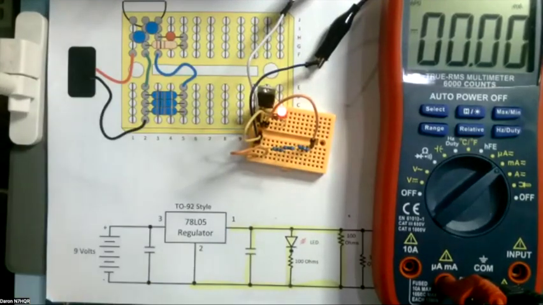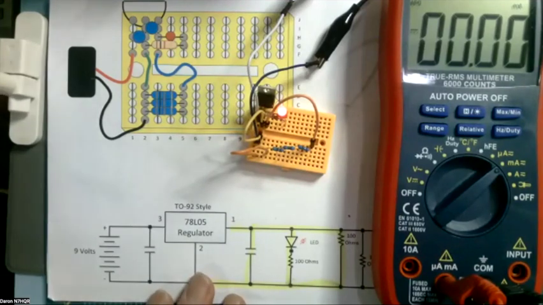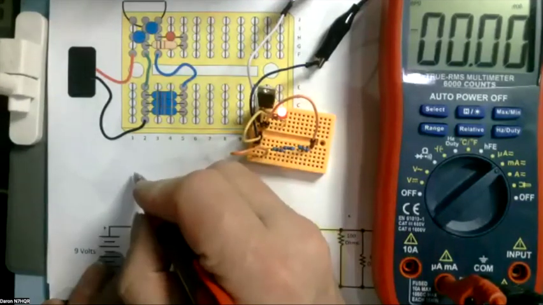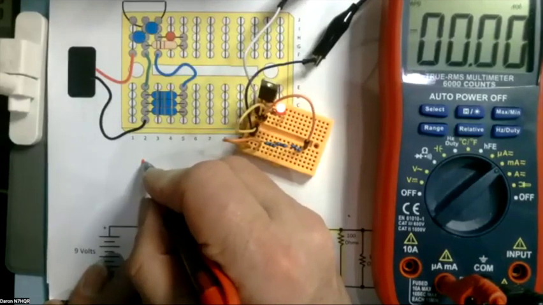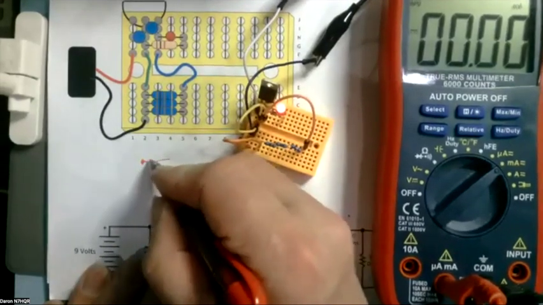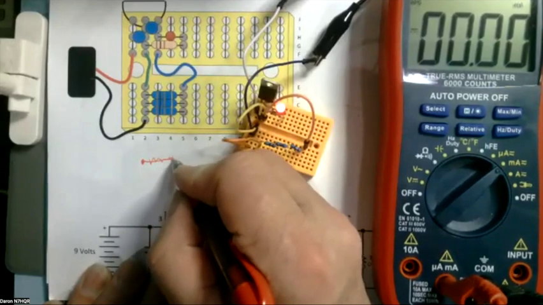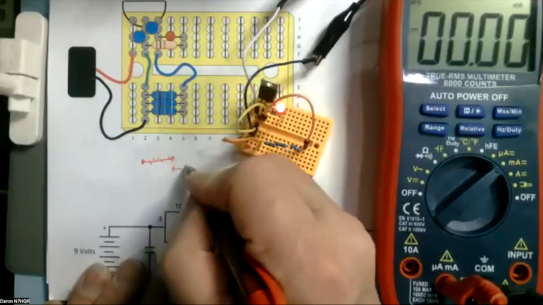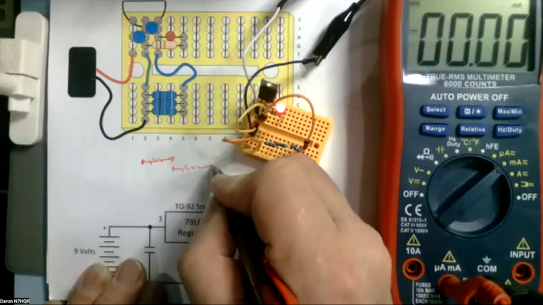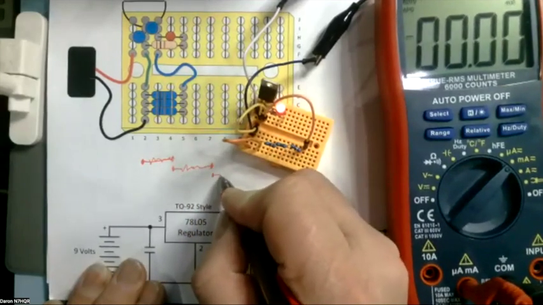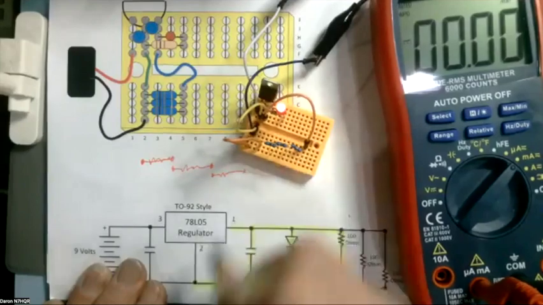I couldn't find it. Sorry. That's cool. But we've got to have a resistor to the next column. Down here. Oh, this thing shut off.